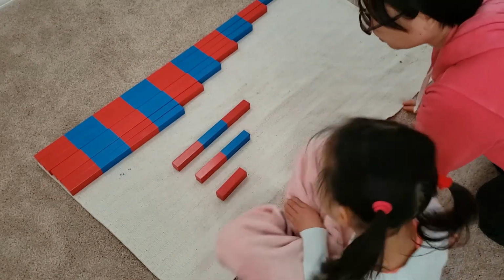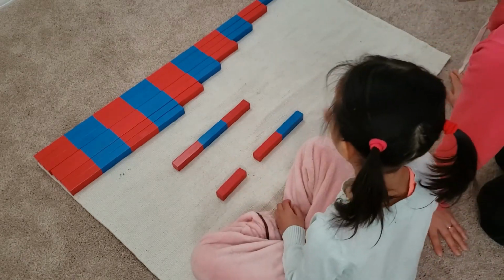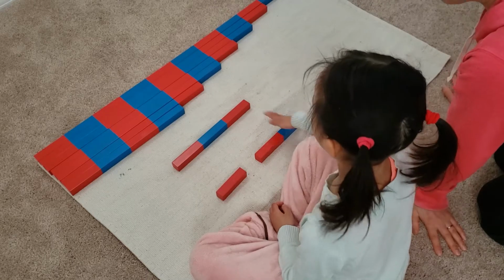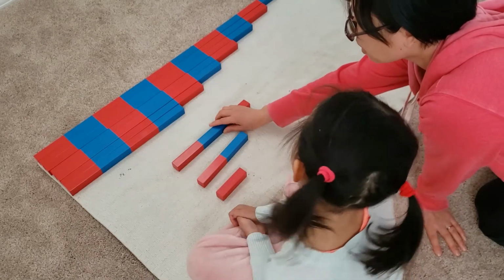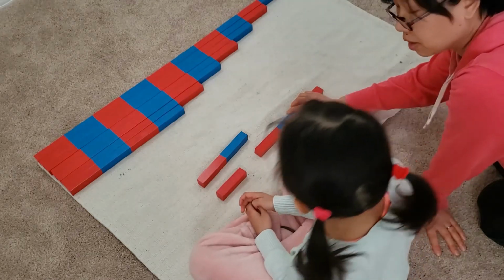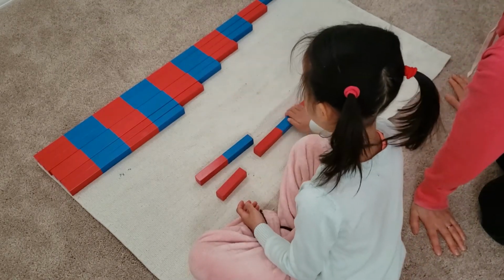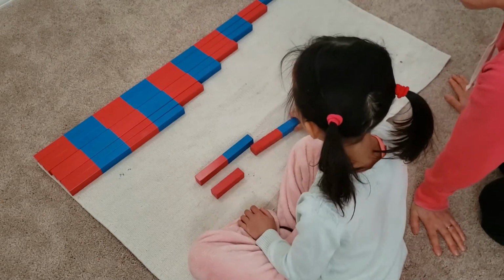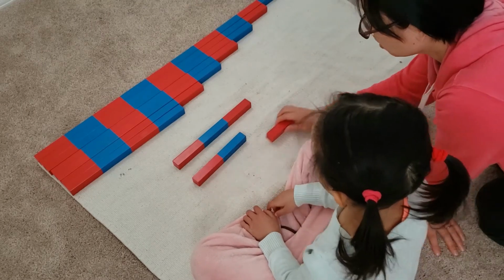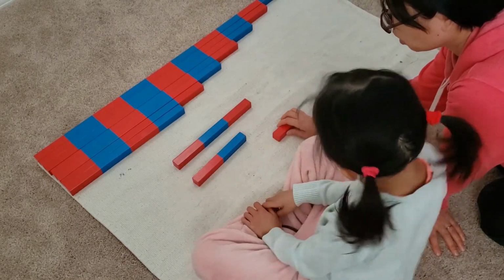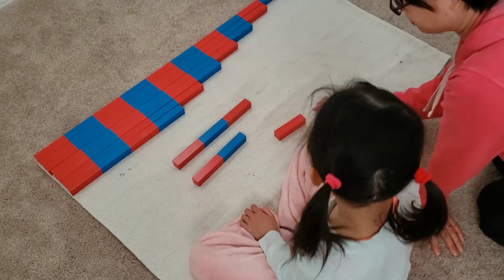Now, Chloe, this is 2. Please count it for me. 1, 2. This is 2. Chloe, this is 3. Will you please count it for me? 1, 2, 3. This is 3. This is 1. Will you please count it? 1. This is 1.